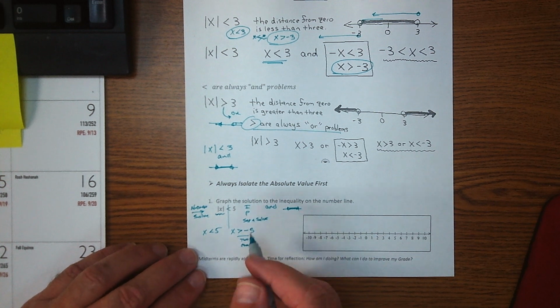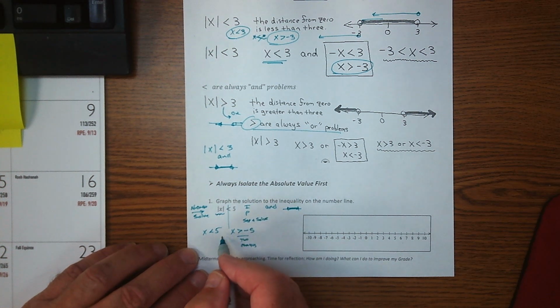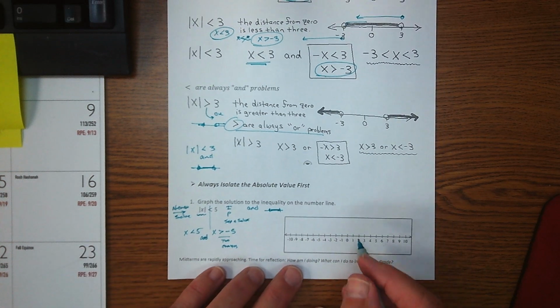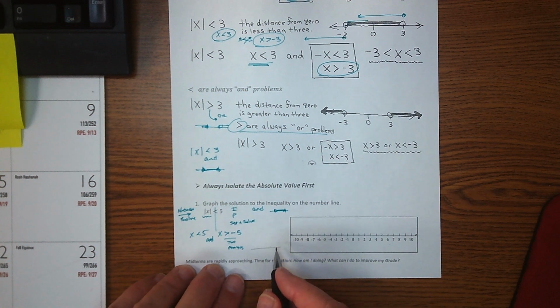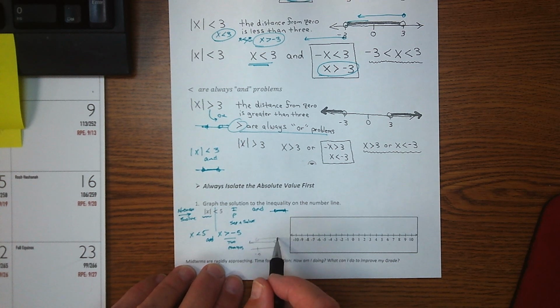Okay? And then this is an AND graph. So we know what's going to happen here. Okay? So we put AND between them. And we can do our pencil graph, I guess. I got +5. Open circle going left. Got -5. Open circle going right. So there's the overlap, which we expected.